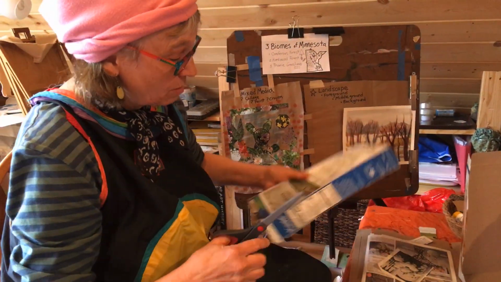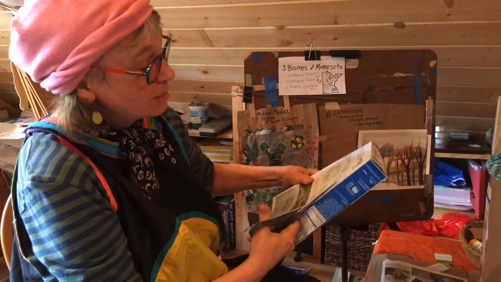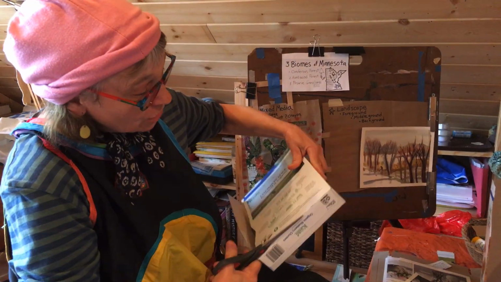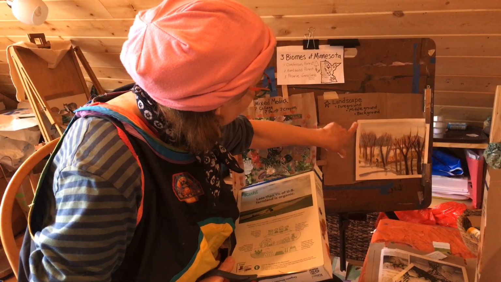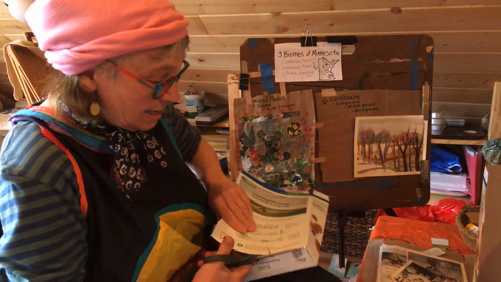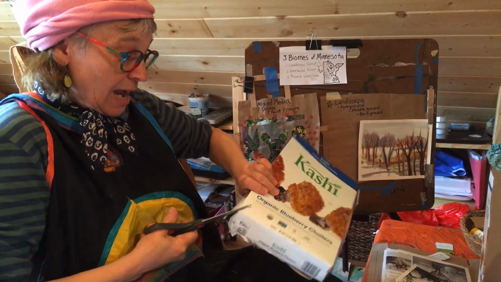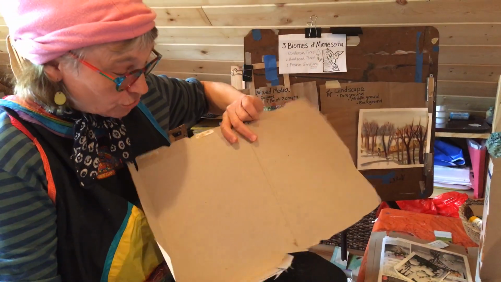Now, you can watch this one more time. I'm going to try to go a little fast. You got to cut 2 because you're going to make the background, the foreground, and the middle ground. Okay? Now, for my next biome, I'm not going to make another prairie grassland. I'm going to make the coniferous forest, the pine trees.